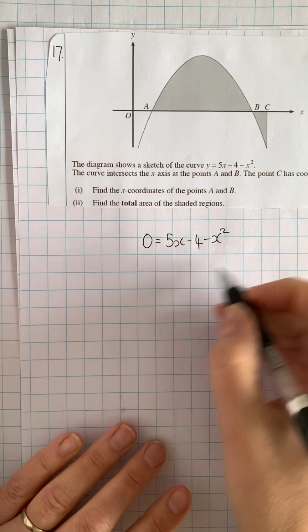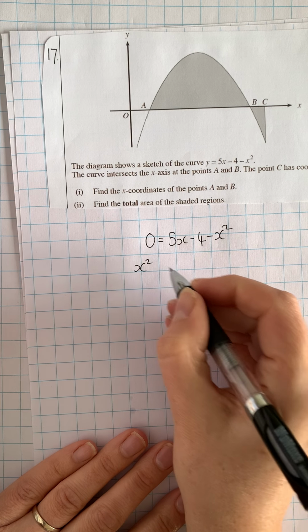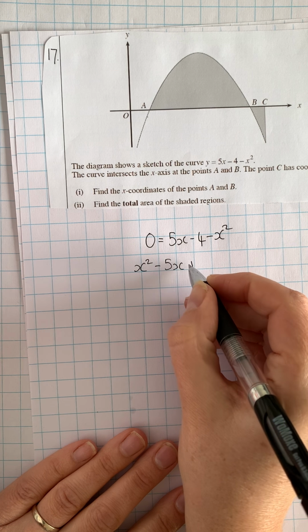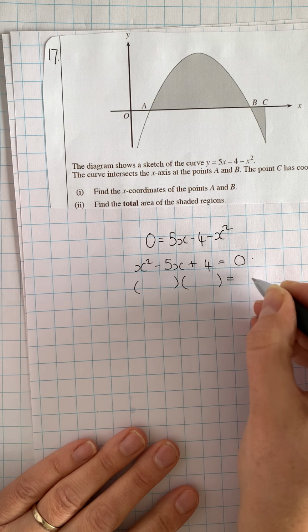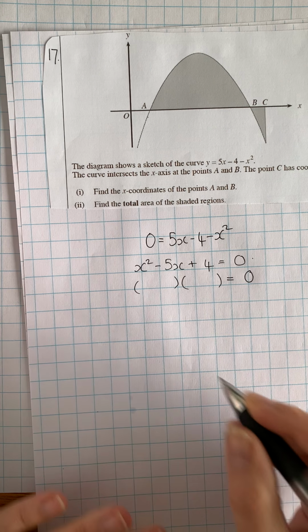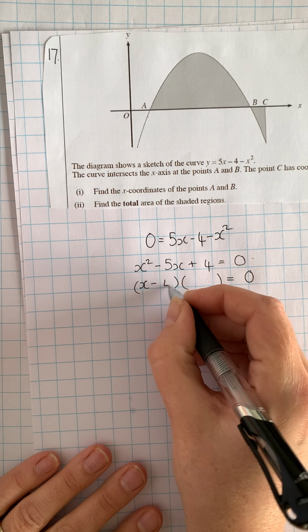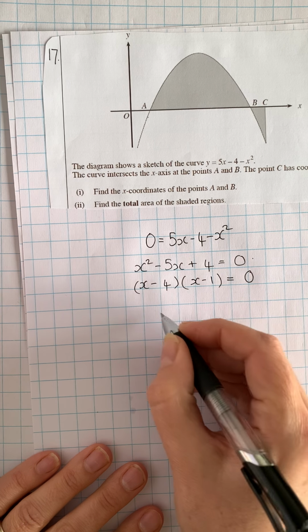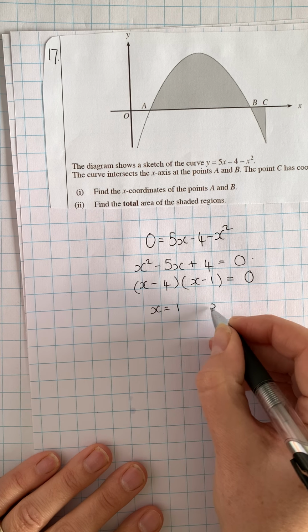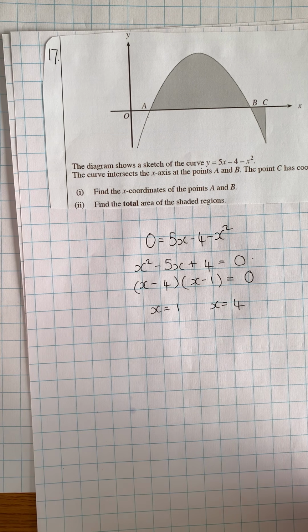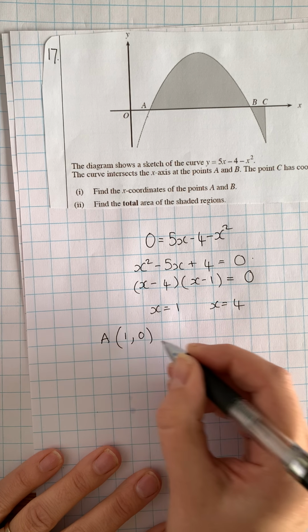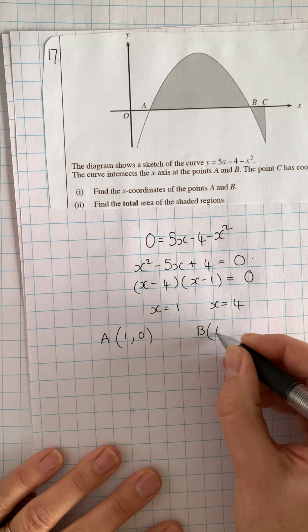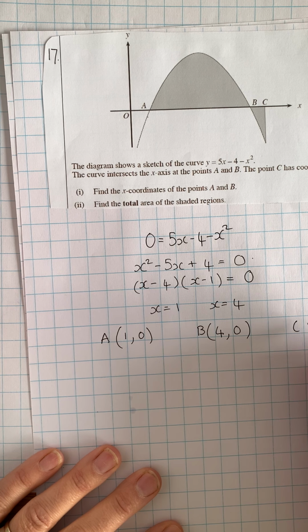Never mind. Positive x squared minus 5x plus 4 equals 0. 2 numbers that multiply to make plus 4 and add to make minus 5 are minus 4 and minus 1. So x equals 1, x equals 4. So the coordinates of A are 1, 0. The coordinates of B are 4, 0. And I was told the coordinates of C were 5, 0.